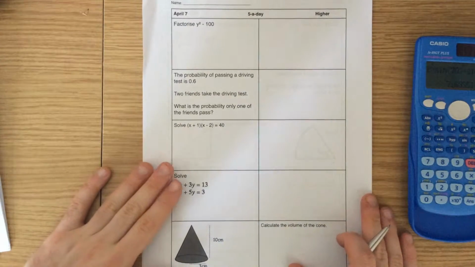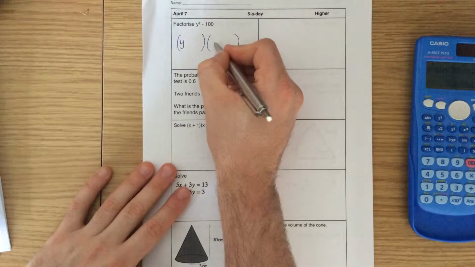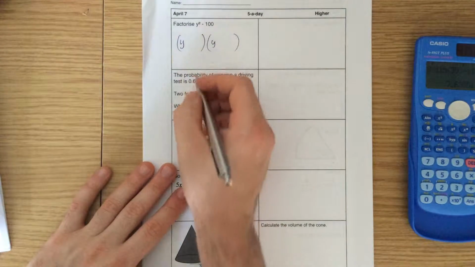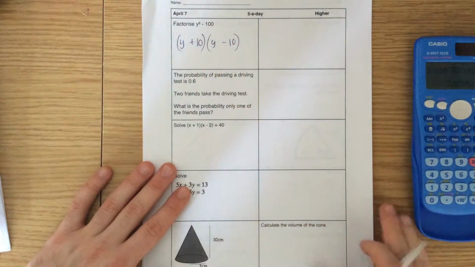Factorise y squared minus 100. Need to recognise that this is a difference of two squares. So we're going to have two brackets. There has to be a y in the beginning of each to get the y squared. Plus and a minus, and the square root of 100 is 10. So we have 10 in each bracket.